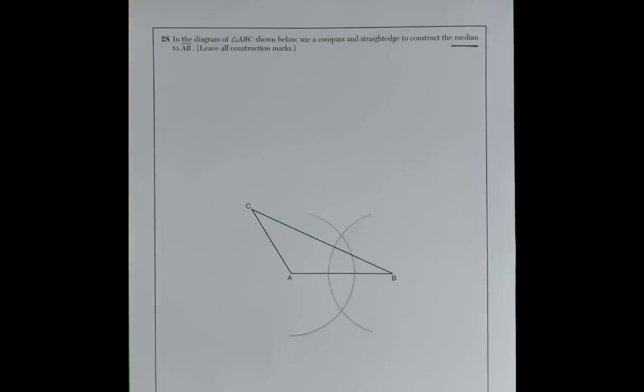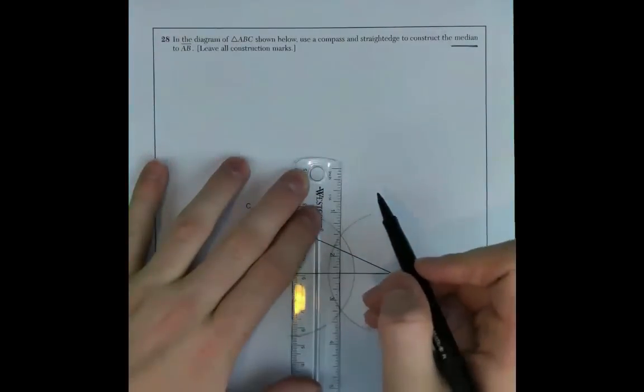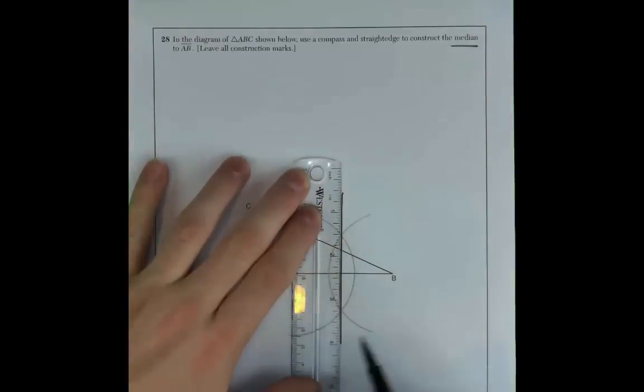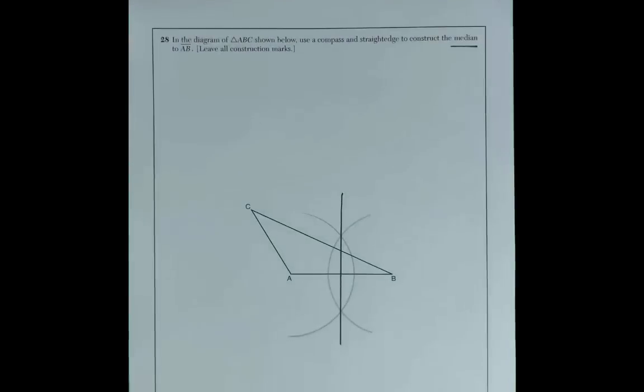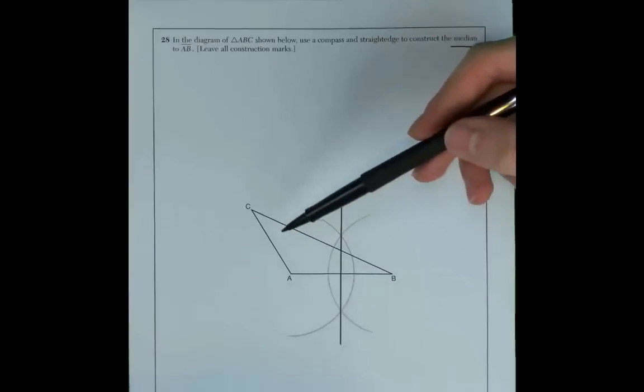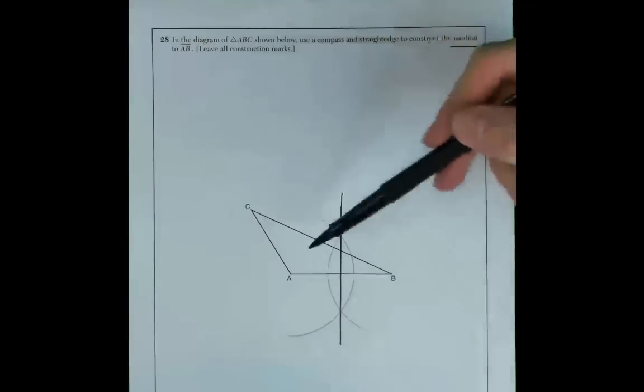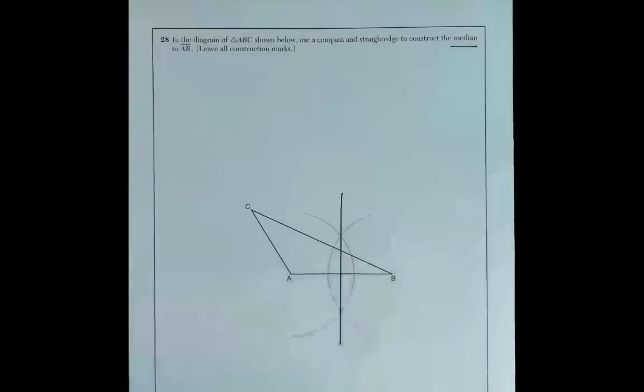So what I'm then going to do is I'm going to take my straight edge, and I'm just going to connect these 2 points, just like so. Now it's asking you to construct the median. We have one more thing to do. It says the median to side AB, so it's being drawn from point C to line AB.